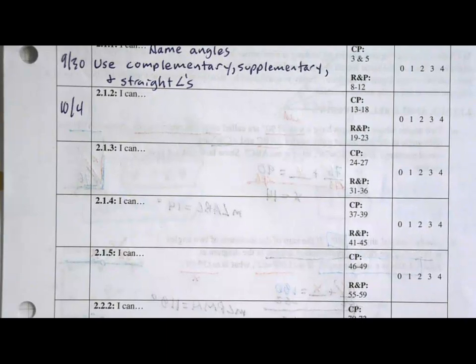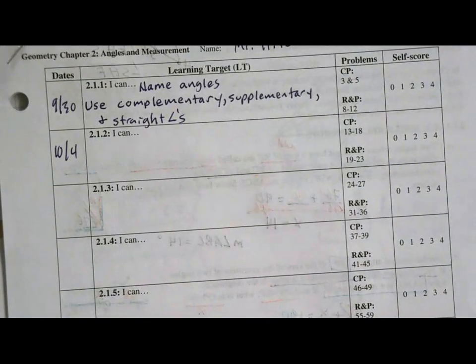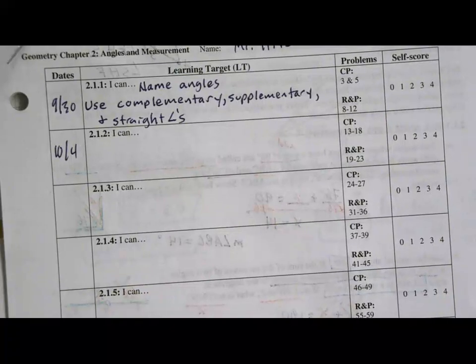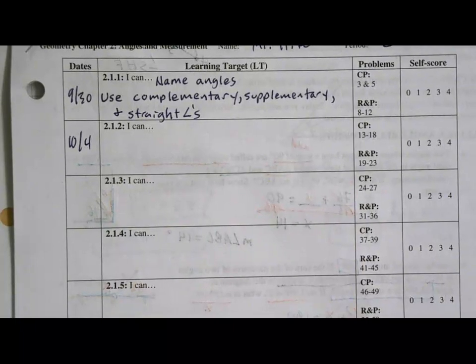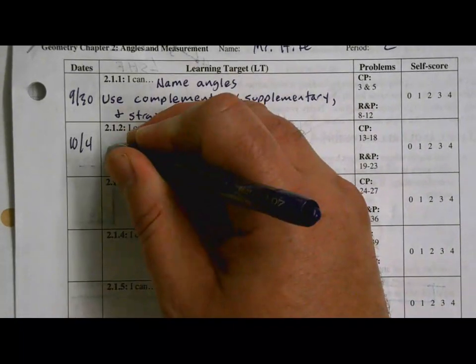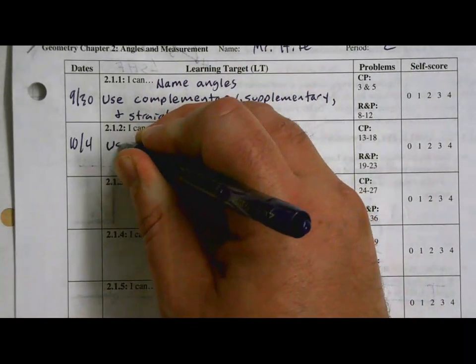And today we're going to be looking at angle pairs. We actually have a couple lessons about special angle pairs. We talked about some angle pairs last time, complementary and supplementary. Today we're going to be talking about things called corresponding angles.